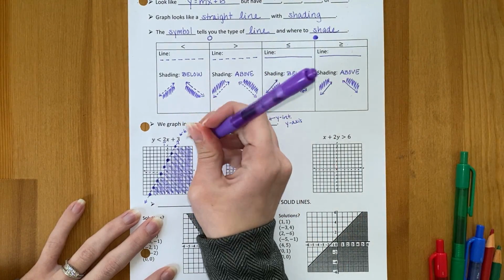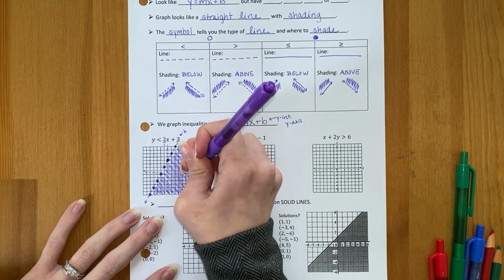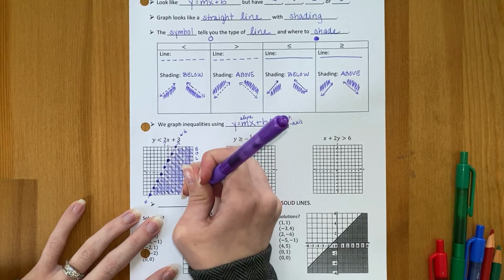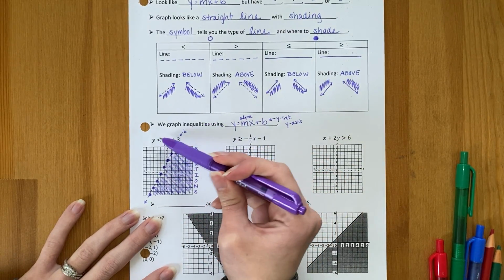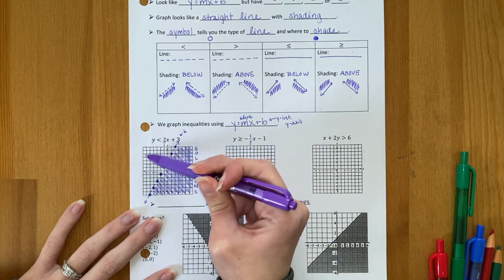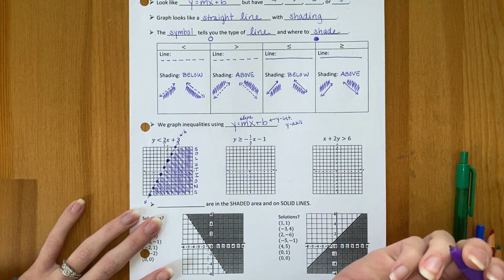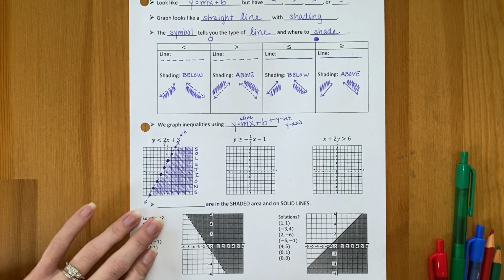All right, now the graph represents your solutions. So anything here in this colored section represents solutions to that inequality. So if I grab any coordinate out of that colored area, it is going to make this inequality true. Anything out of this non-colored section would be false. All right, we'll talk more about that in the bottom section of these notes.